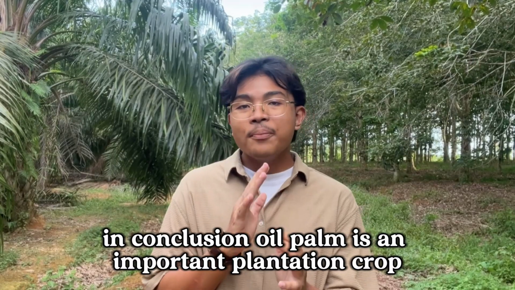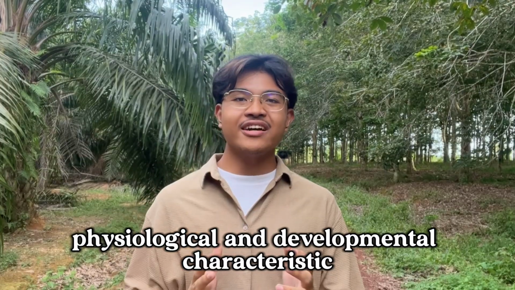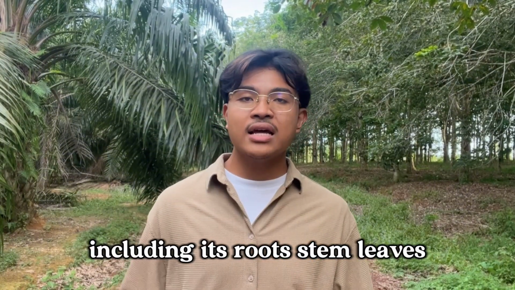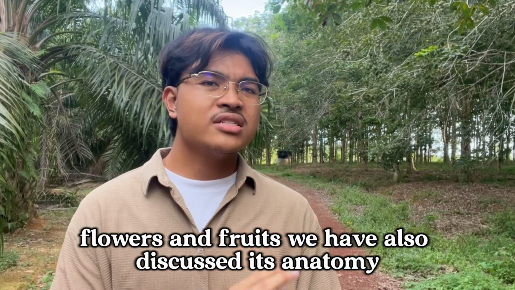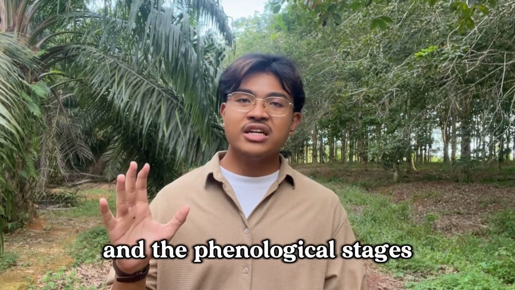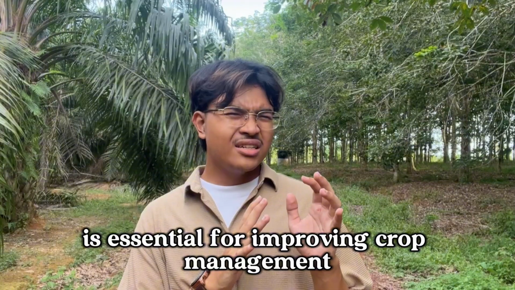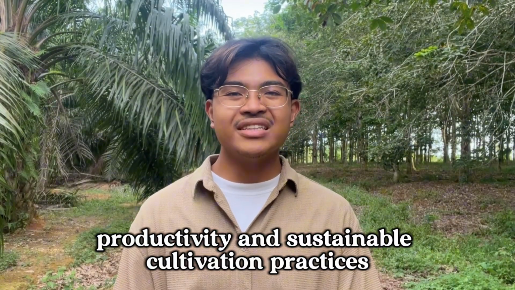In conclusion, oil palm is an important plantation crop with unique morphological, anatomical, physiological, and developmental characteristics. Through this presentation, we have learned about the morphology of oil palm, including its roots, stem, leaves, flowers, and fruits. We have also discussed its anatomy, the C3 photosynthesis process, and the phenological stages from germination to maturity and fruit production. Understanding these characteristics is essential for improving crop management, productivity, and sustainable cultivation practices.